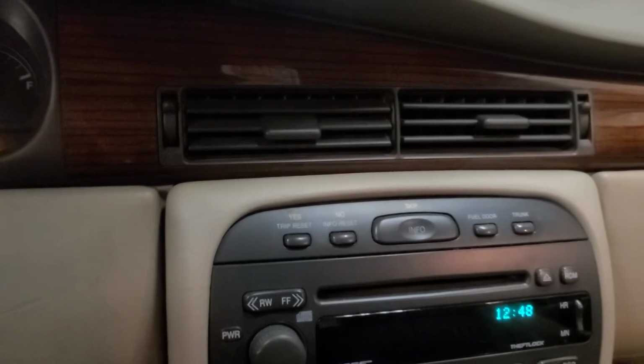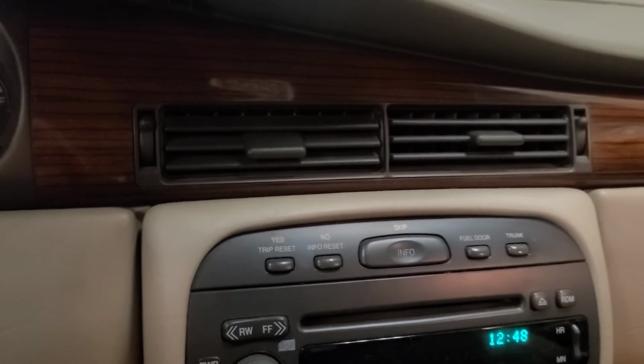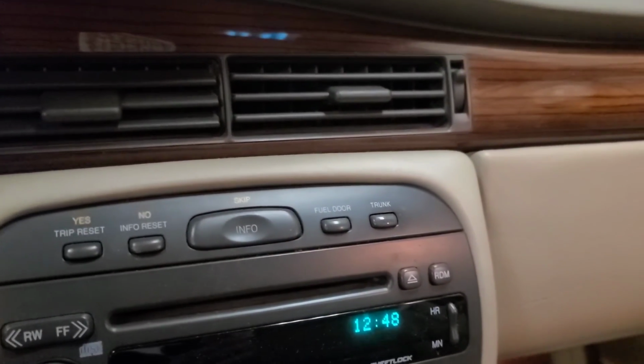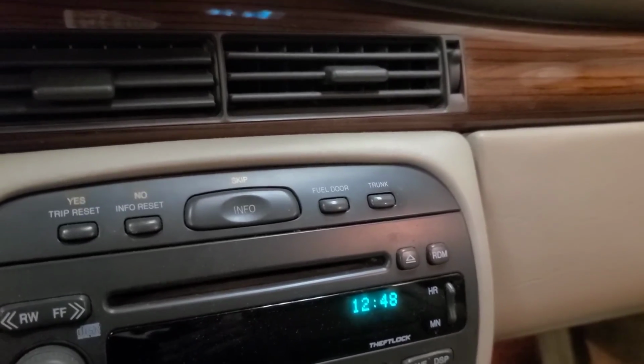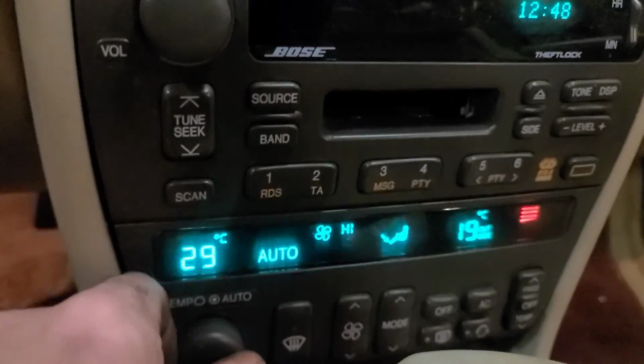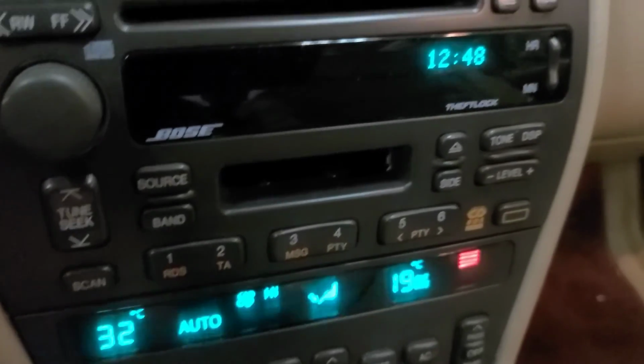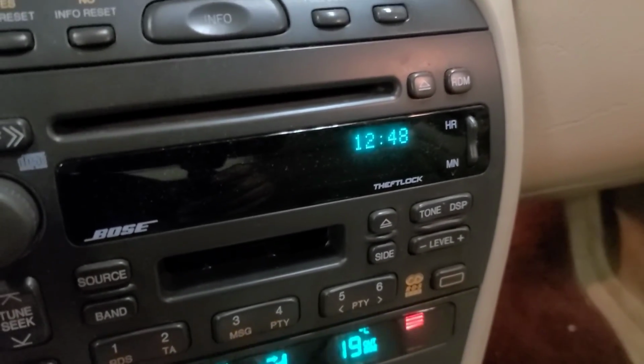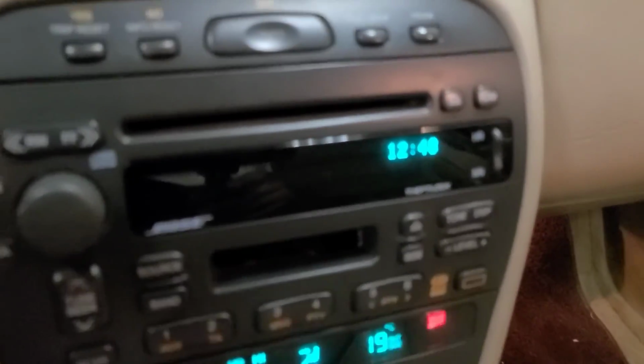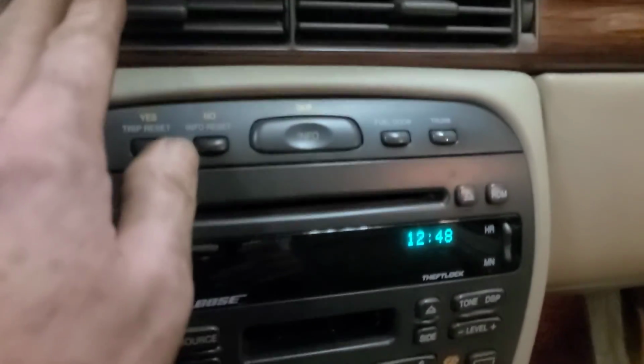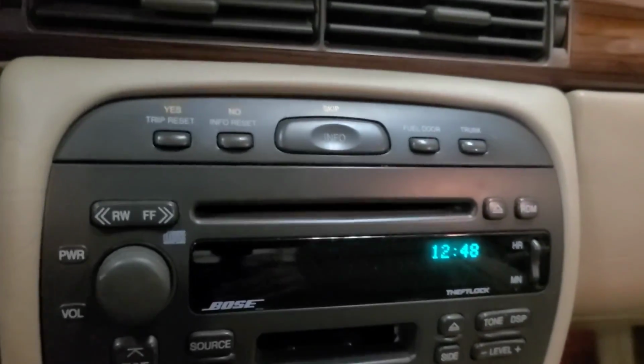Here comes the blower motor. Well, it works.